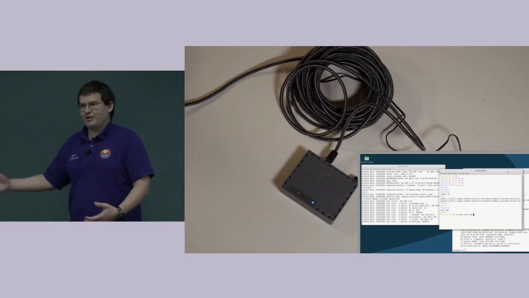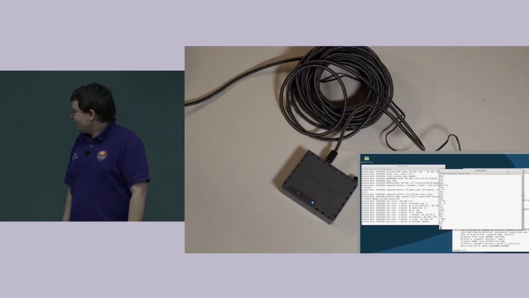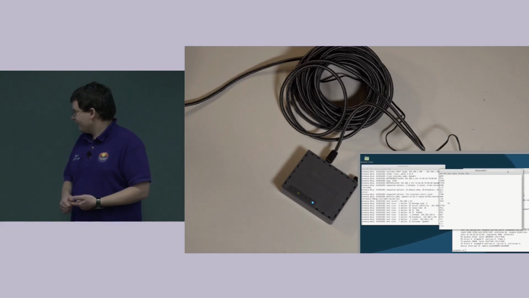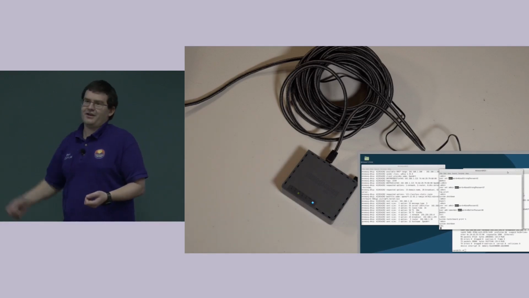Strings just rips out all the binary and spits out anything that looks like ASCII. And you can see most of it's garbage because we're getting all the binaries from RouterOS and things like that. But if you page through this long enough, or if you just search for something clever like password, there they are.